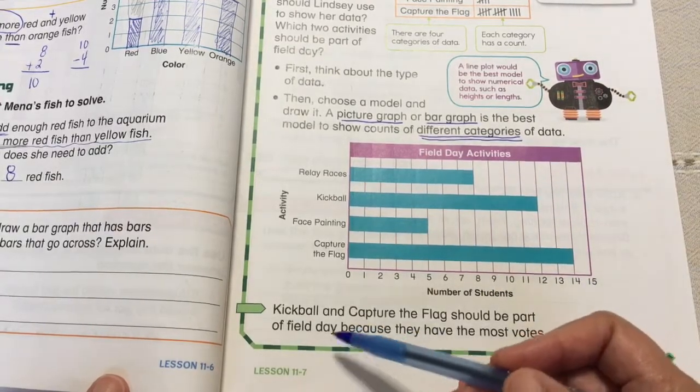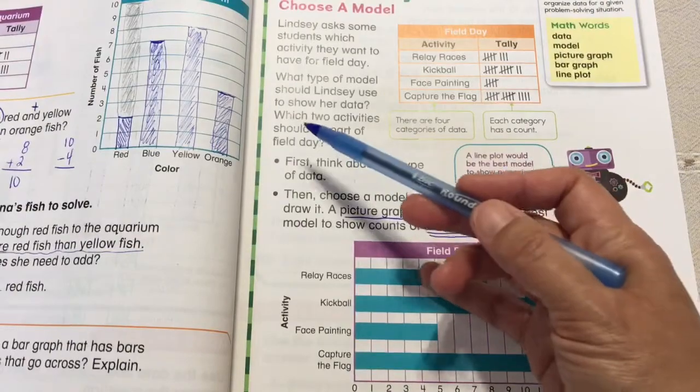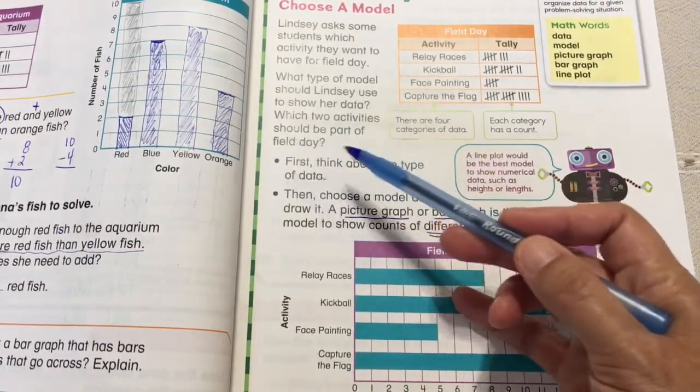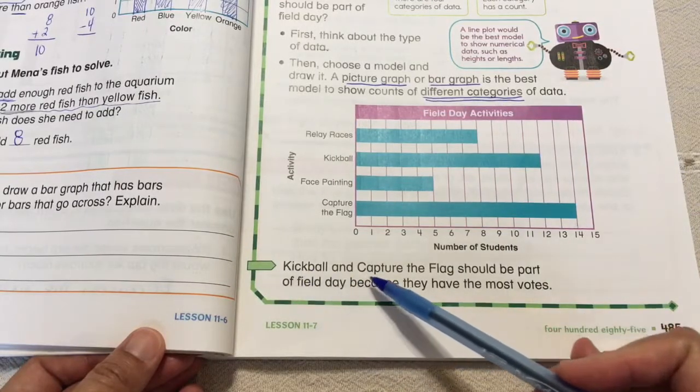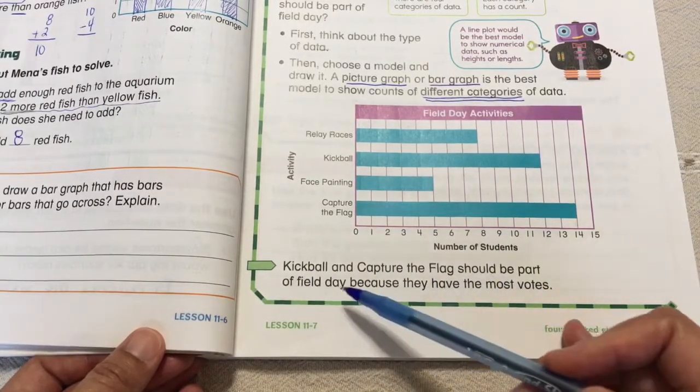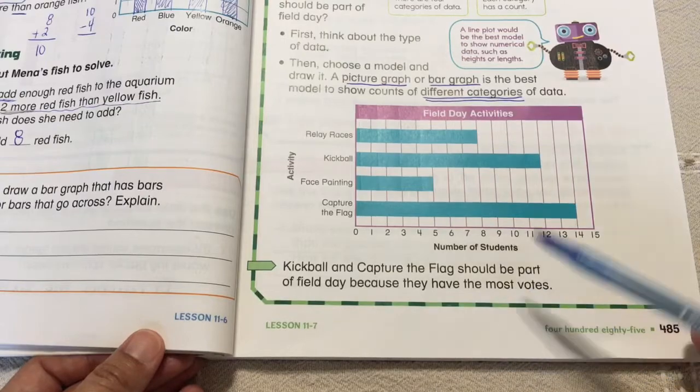So here's the final answer. When the question says which two activities should be part of field day, down here the final answer says kickball and capture the flag should be part of field day because they have the most votes.